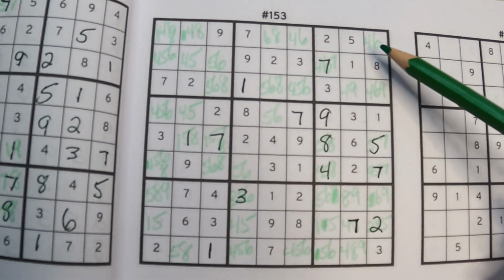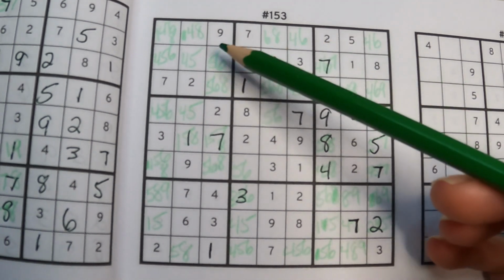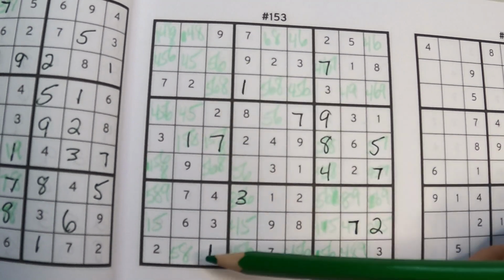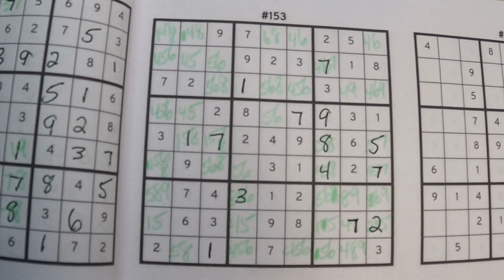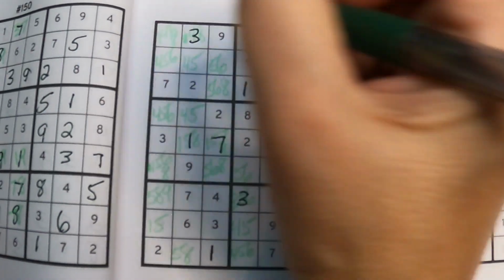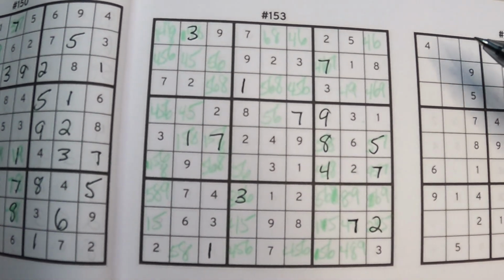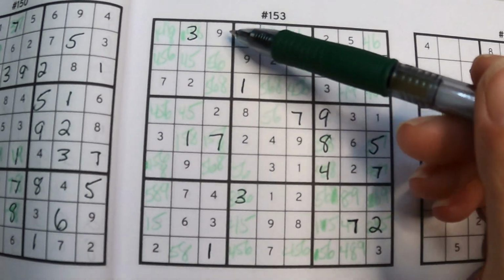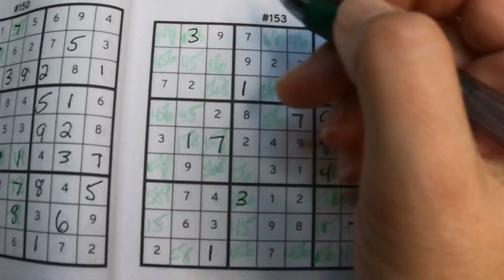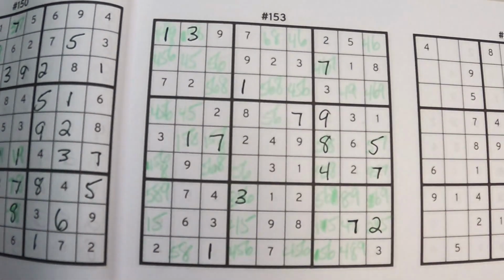But now I'm looking. I think the only place our 3 could be for that column is there. I'm not sure how I missed that before. And if we look at this box, the only place our 1 can be is here.